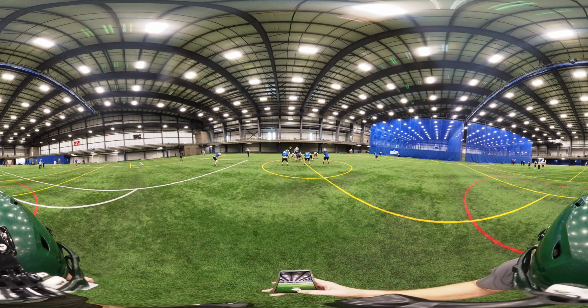Now that we're back at the safety position, we can see all 4 receivers. Both wideouts are labeled 1, and both slots are labeled 2. Again, because we count outside in. 22 is not the only receiver set we're going to see.